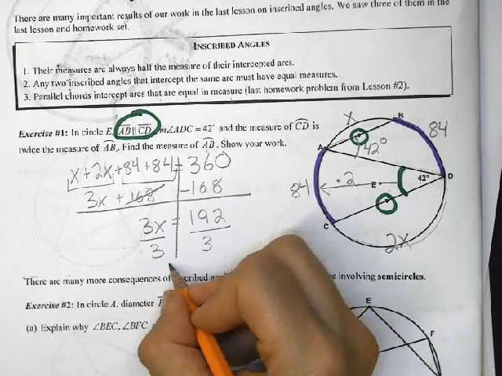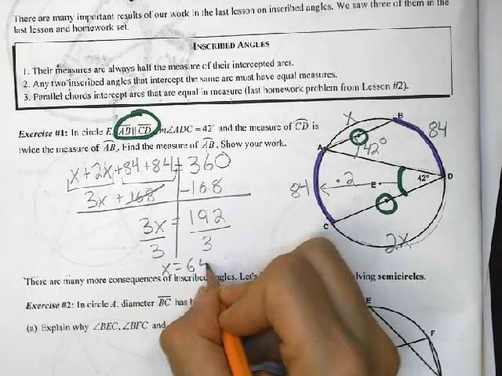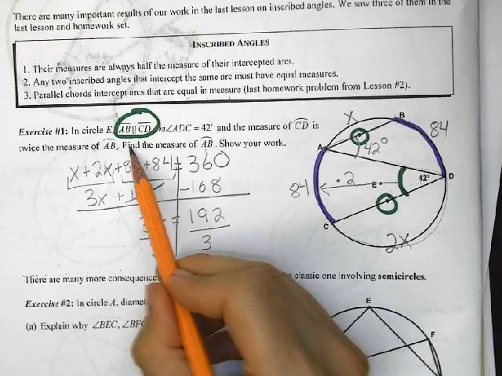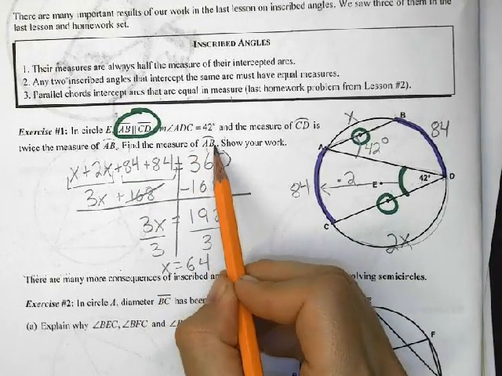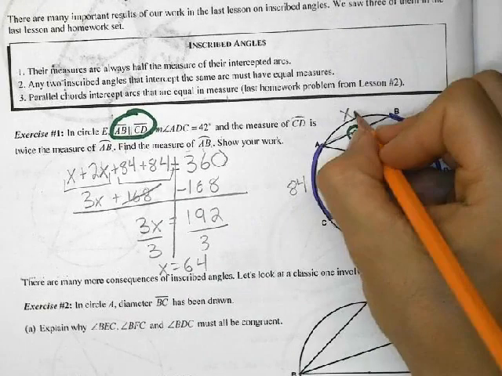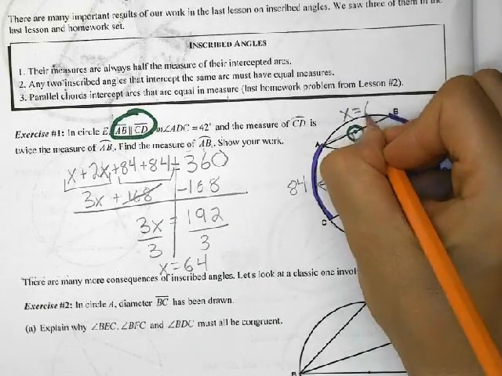Okay. So now, they didn't ask us to find x. They asked us to find the measure of arc AB. Did you find the arc of AB? Yes, because it was x. This one is 64.